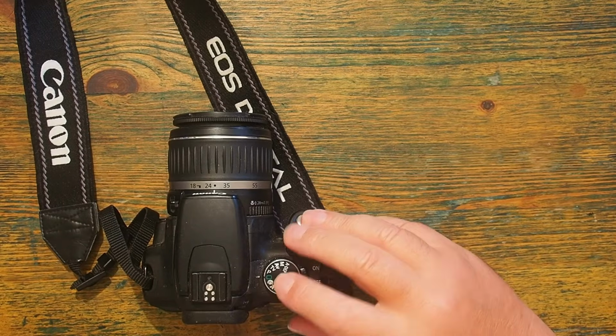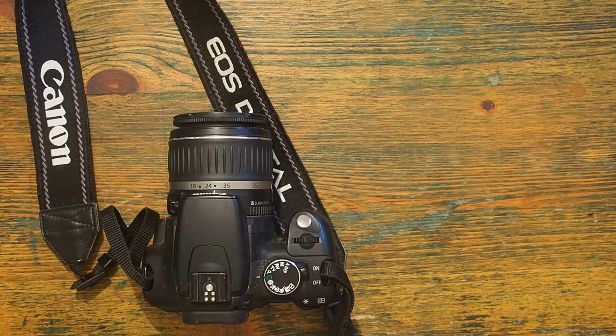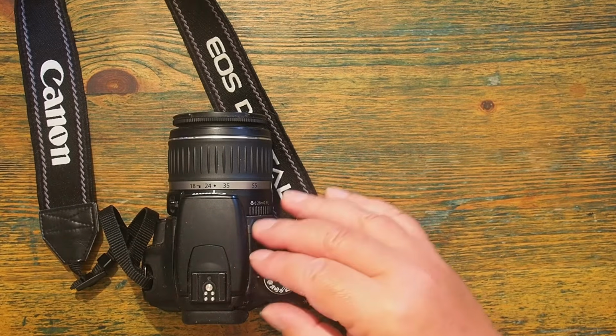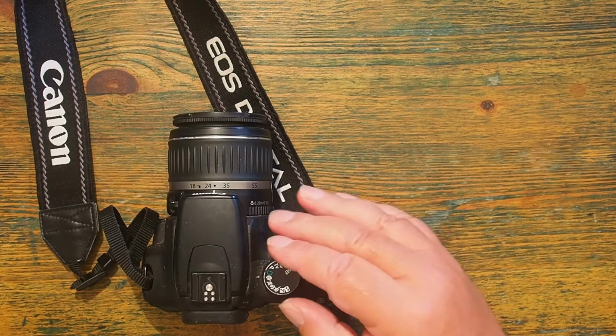The next control on the dial at the top is the magic green button. This means that you have no control over the exposure at all. The computer inside the camera works it all out for you. Moving on to portrait mode. Portrait mode selects a wide aperture and a faster shutter speed so that your portraits are in focus, whereas your background is out of focus.